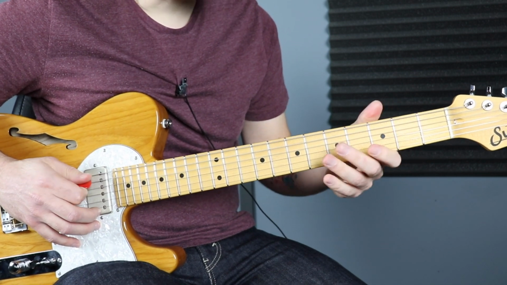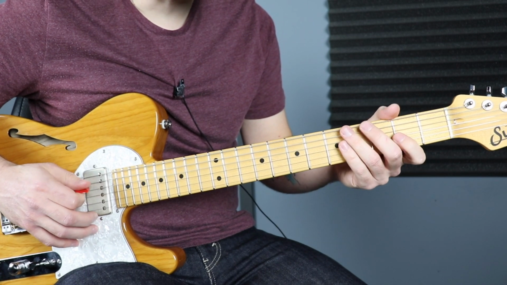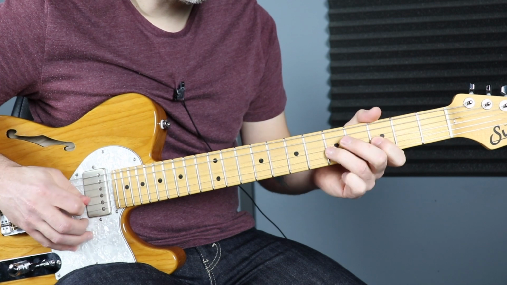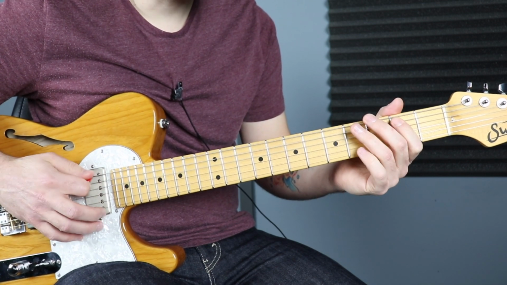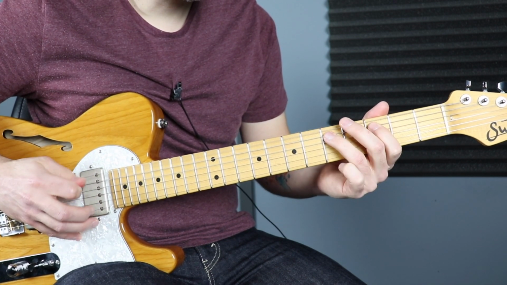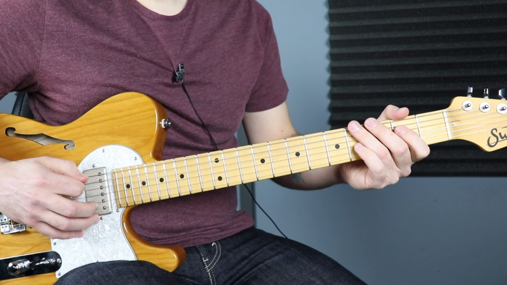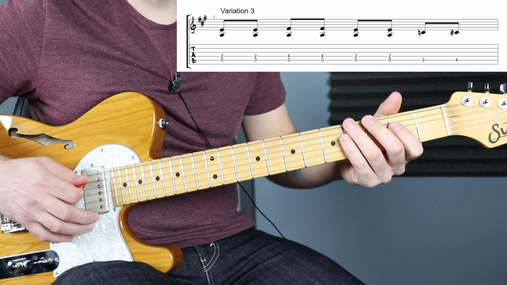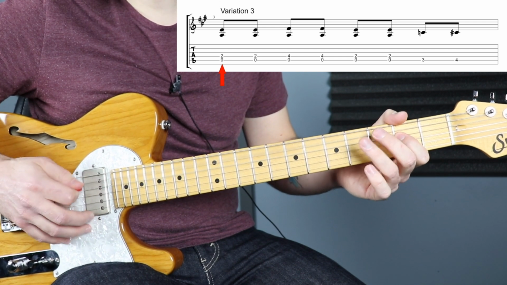Or you can keep them like mine, which I recommend. And then on the other chords, it's the exact same thing, the D5 and the E5. So that's variation 2.